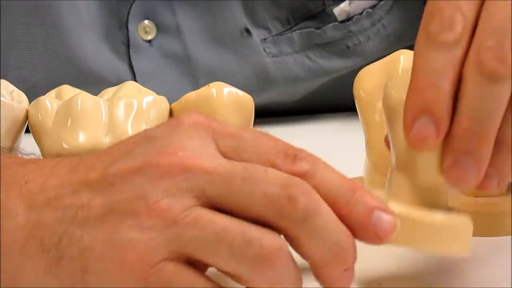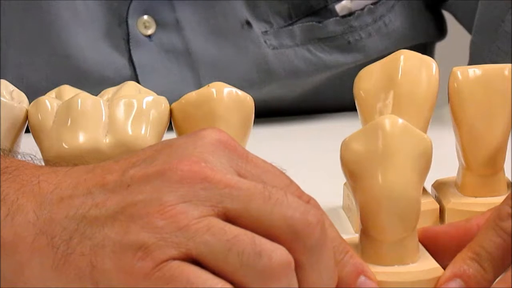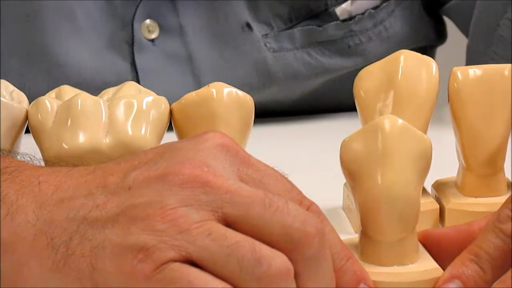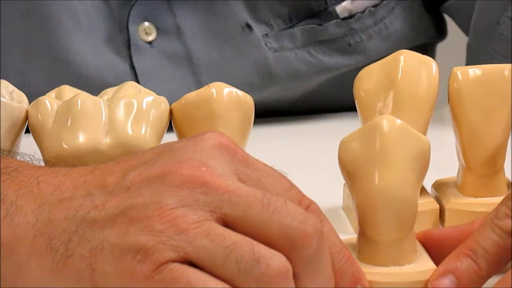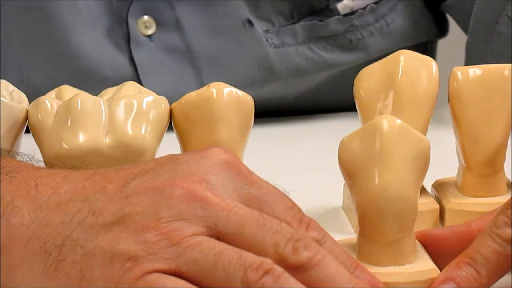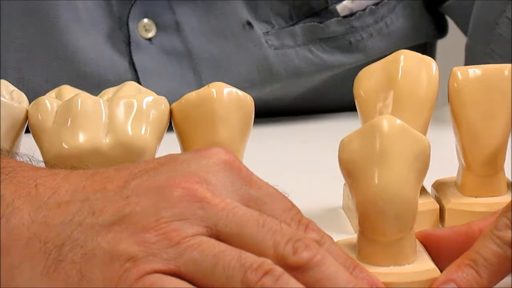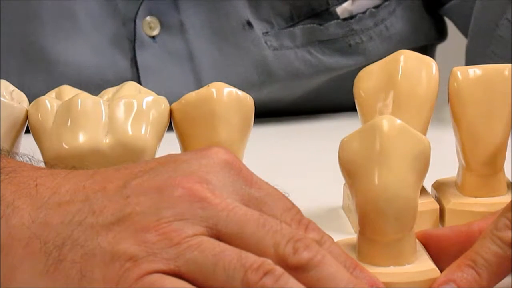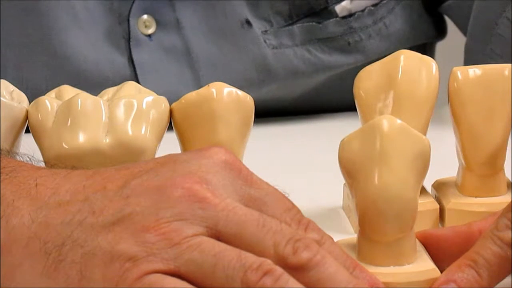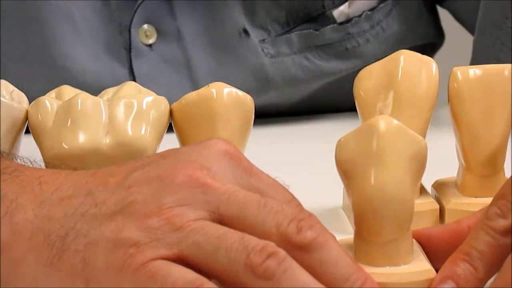The total number of teeth in the adult dentition, 32. 32 teeth in the adult dentition. Mostly in America, 4 teeth are extracted. The mandibular and maxillary third molars are extracted. And generally when we're restoring teeth in America, we only restore 28 teeth.